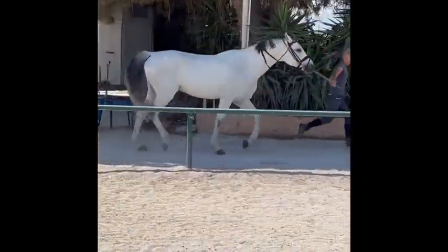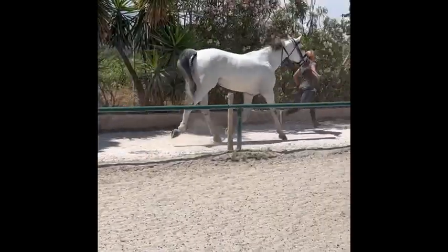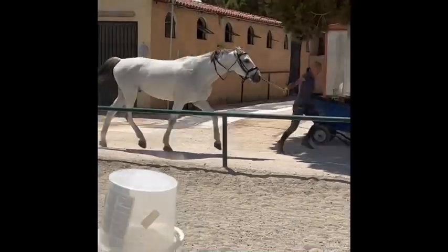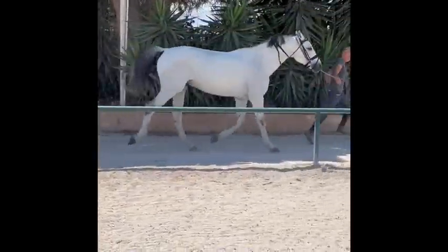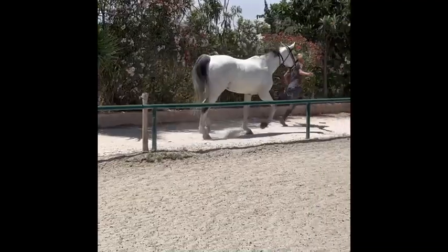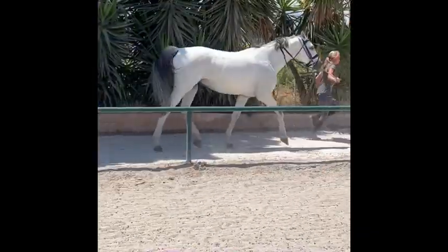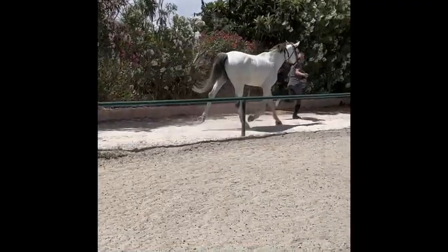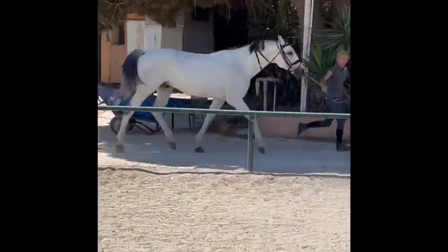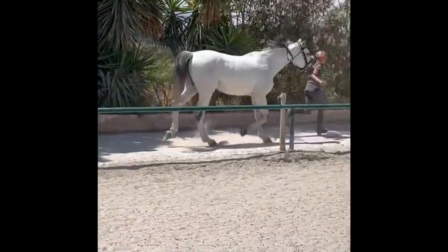So on this side, we can see that the caudal cervical spine is bent to the right, like we've seen on the other sides, and that he can't really bend to the left, and he tilts his head towards the handler.